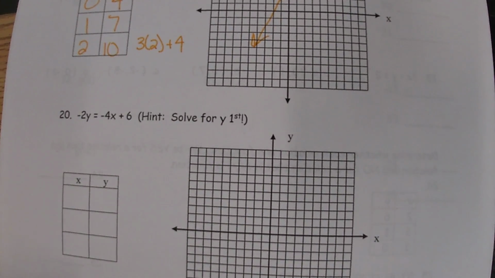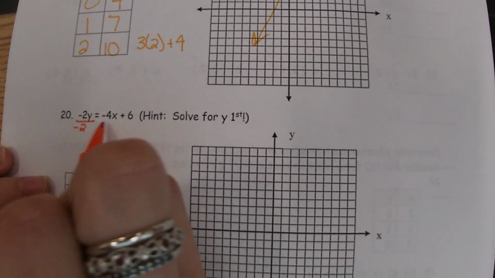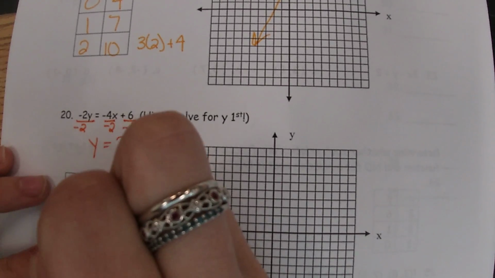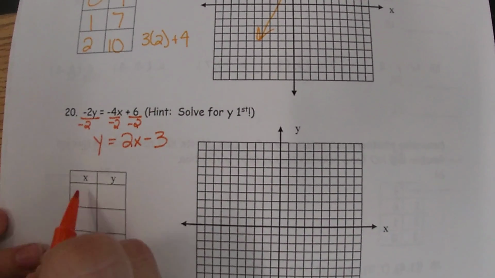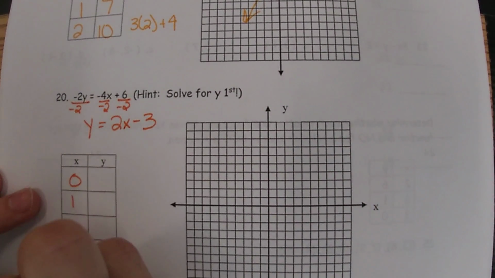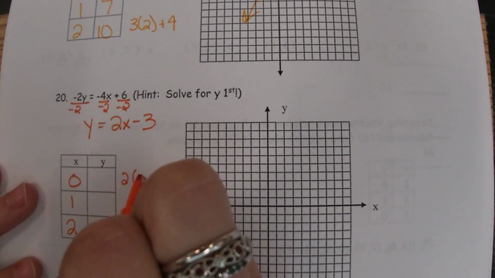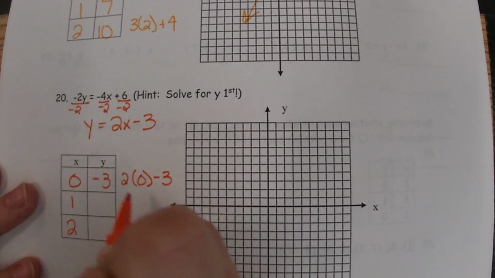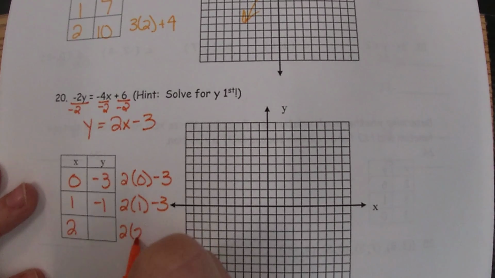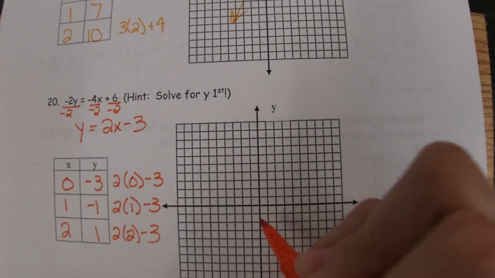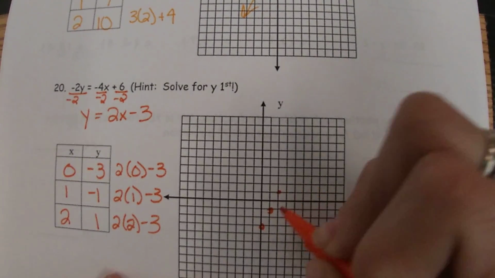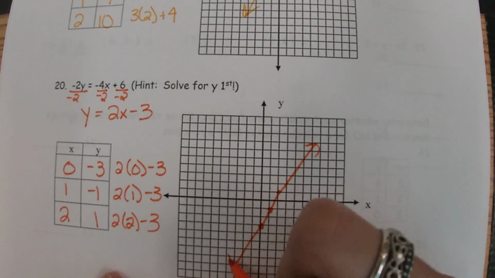Number 20, we need to solve for y first, right? We always want this to be in our function rule format so we can pick good input values. No fractions, so we're safe just picking 0, 1, and 2 to start with. Here's our line.